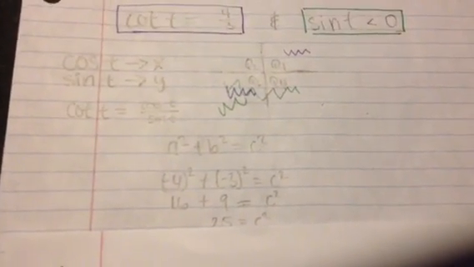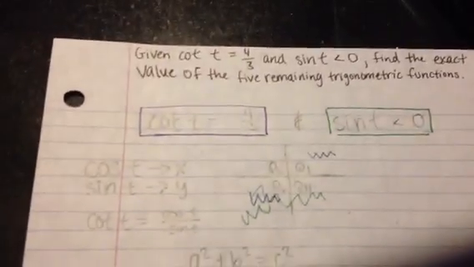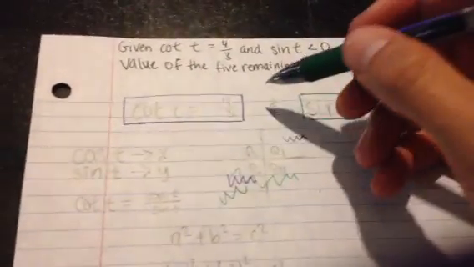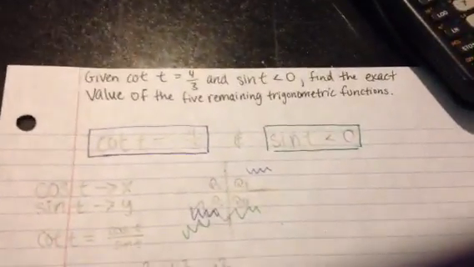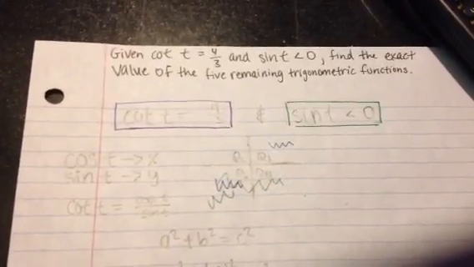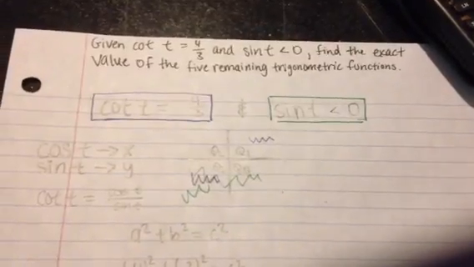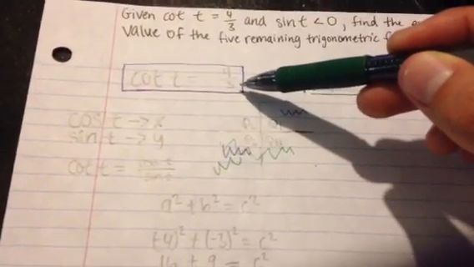You'll also need to use the Pythagorean theorem, a squared plus b squared is equal to c squared, to find out what your values are. Given the fact that cotangent of t is equal to 4 over 3, you can use that to find out what two of your sides are going to be for the triangle that I'm about to draw, or I've already drawn but haven't shown you yet. So 4 will be your adjacent side to the angle, and 3 will be your opposite side of the angle.